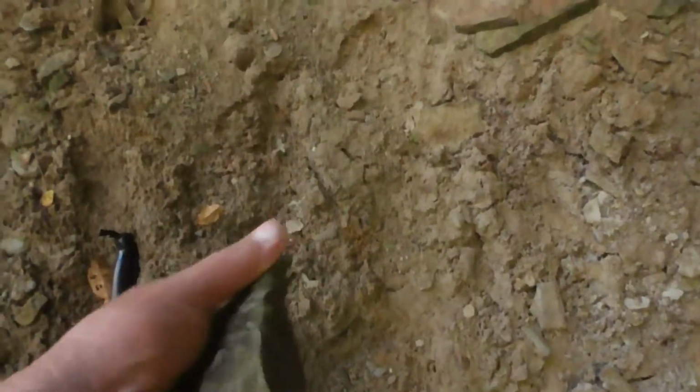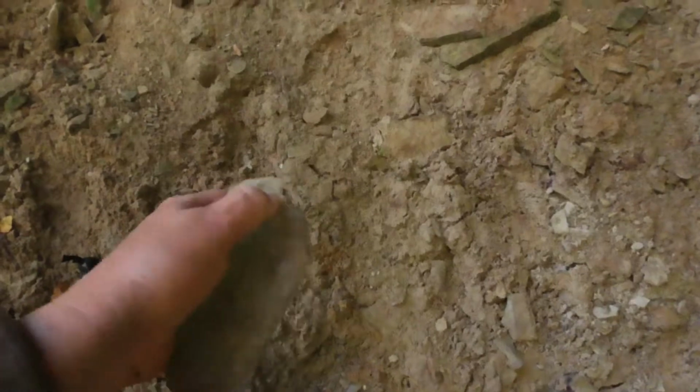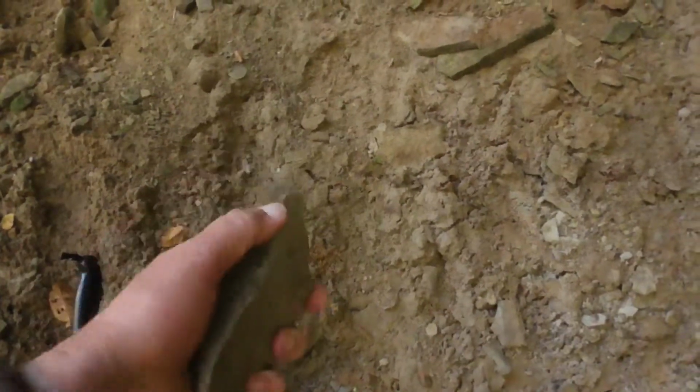So what you see is this is very sandy because the softer layer erodes so easily. And then maybe with this chunk, I can show you how easy it is to break. Yeah, you can almost crumble it in your fingers, because it's such a soft and friable rock layer.